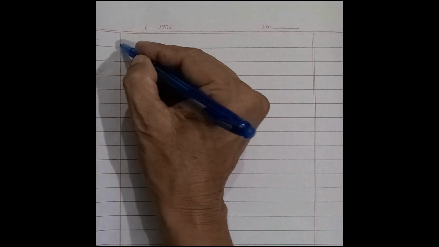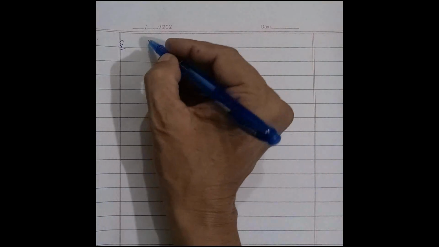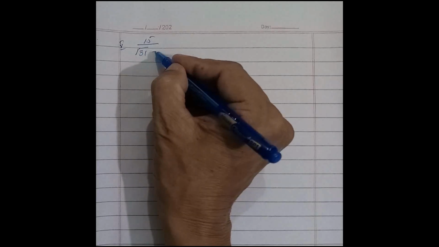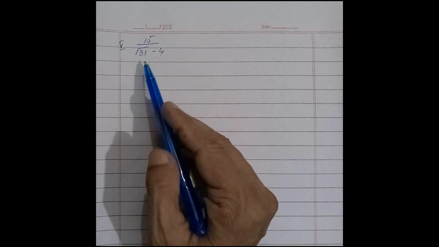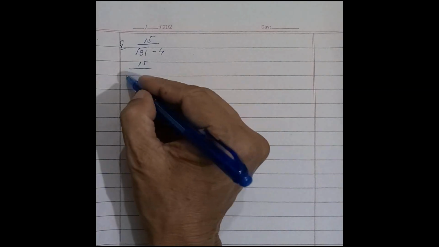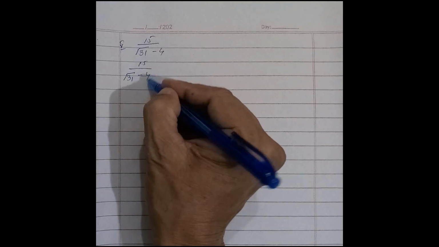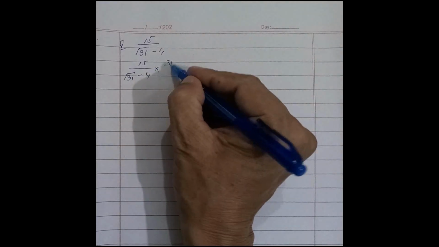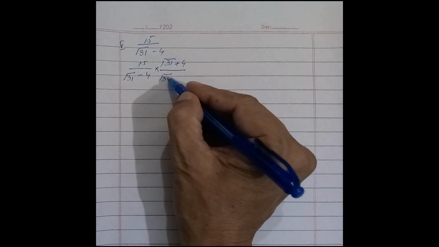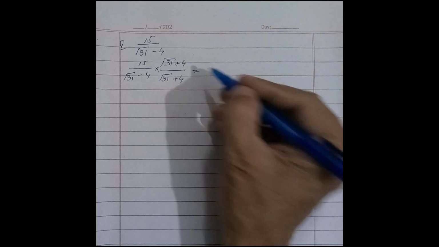We solve the fifth part, which is 15 over square root 31 minus 4. The same procedure, we multiply and divide by the conjugate of square root 31 minus 4. 15 over square root 31 minus 4 multiplied by square root 31 plus 4 over square root 31 plus 4.